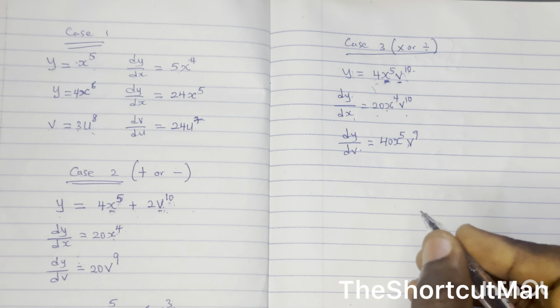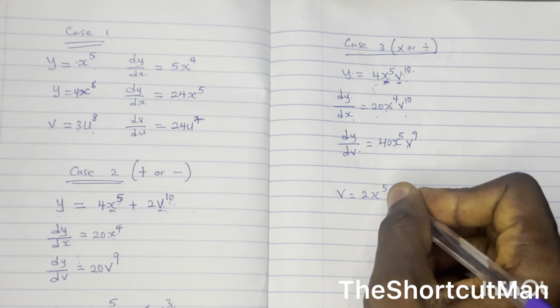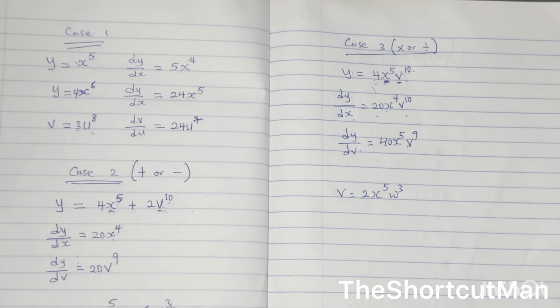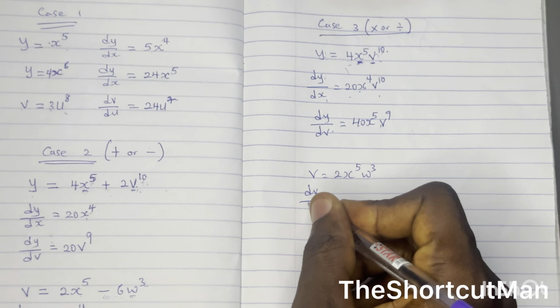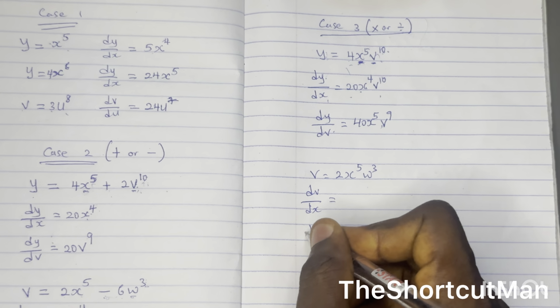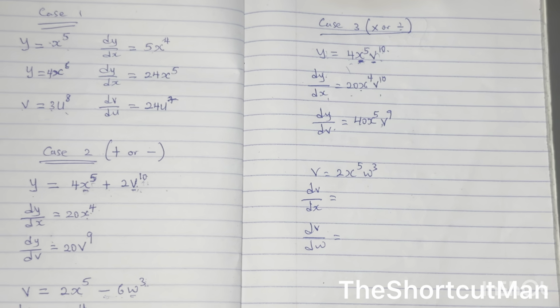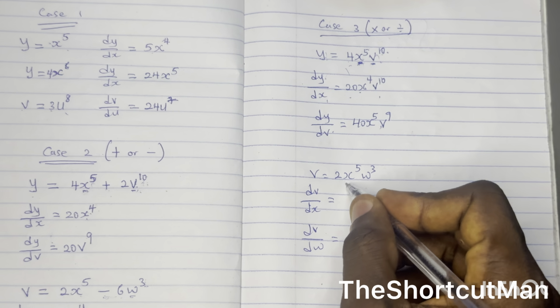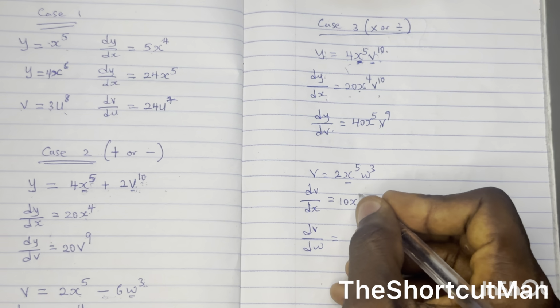Now let's go with another example. If you have v equals 2x^5 w^3, and they ask what is dv/dx and dv/dw. For dv/dx, our target is x. Five times 2 is 10, then x raised to the power 5 minus 1 is 4.